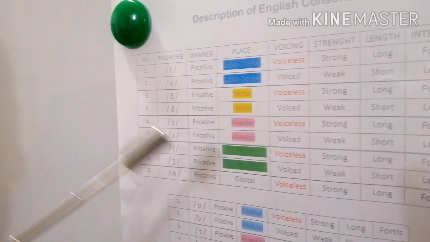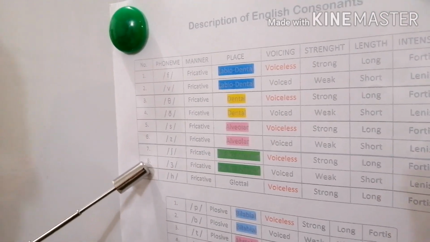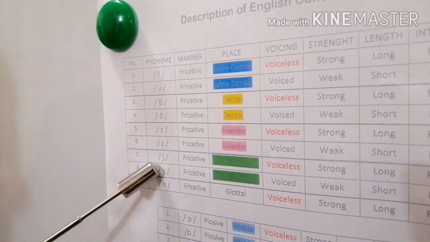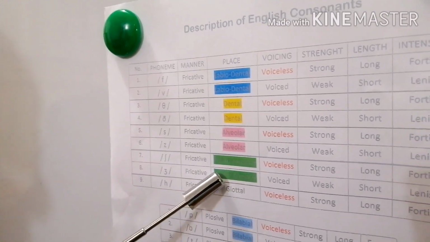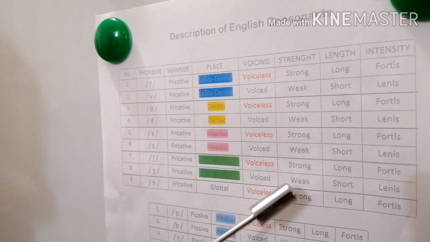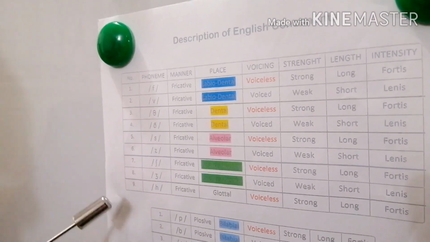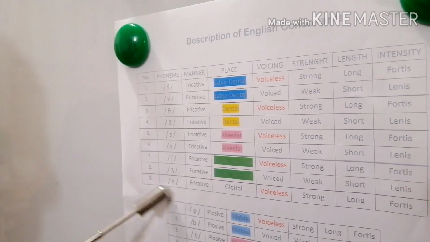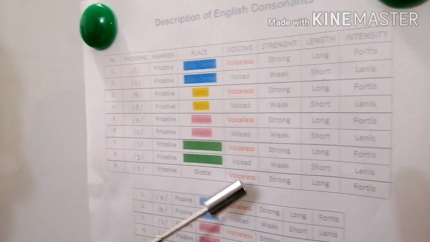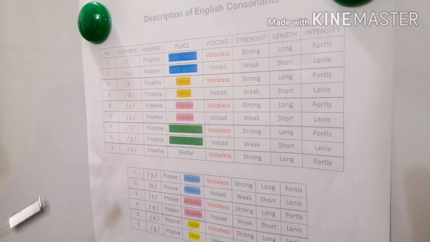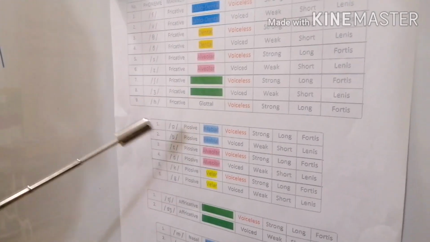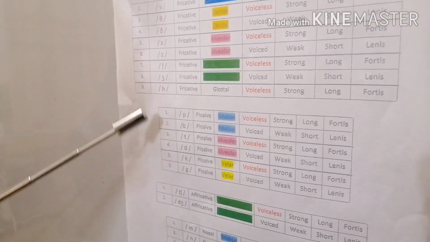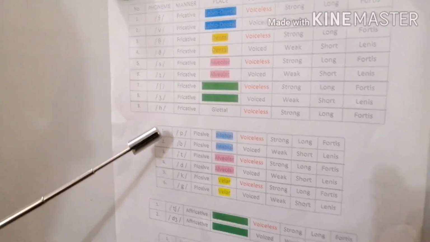Number 8, also fricative, and also palato-alveolar, voiced, weak, short, and lenis. Number 9, fricative, glottal, voiceless, strong, long, and fortis. Now go to stops here. We have stops, 6 stops, 3 pairs.